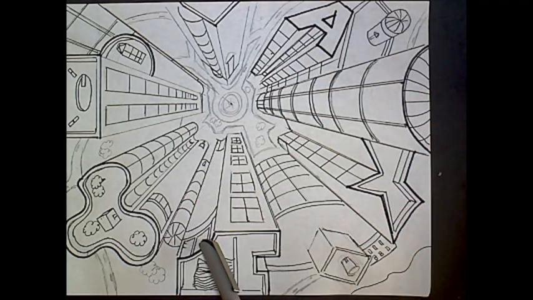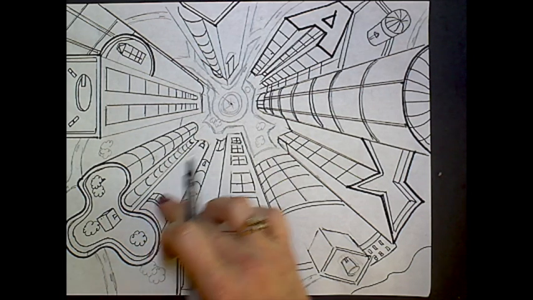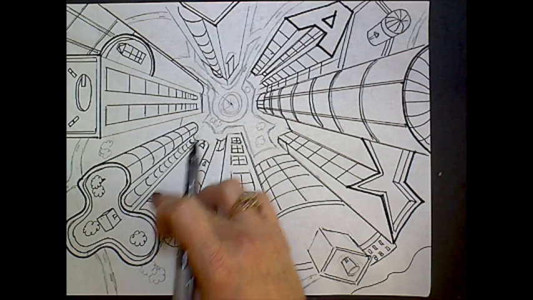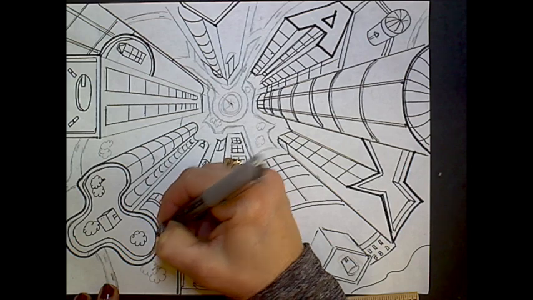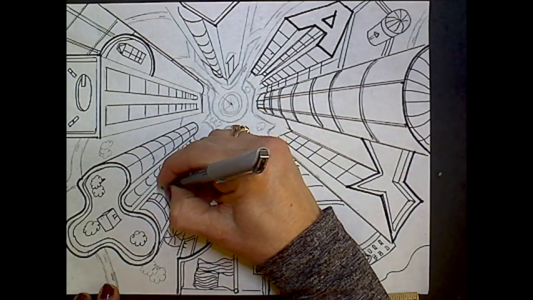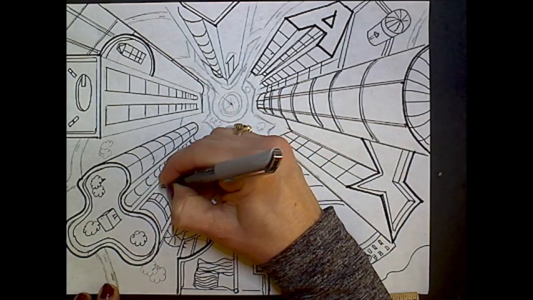Notice I've added some balconies. So before I shade, because we're up to the shading part, I want to show you how to create a balcony. So I'll create another one right here. Again, it goes with the shape of that building, so I'm going to leave some space here, and I'm going to draw that curve.